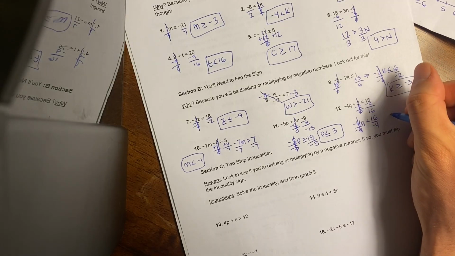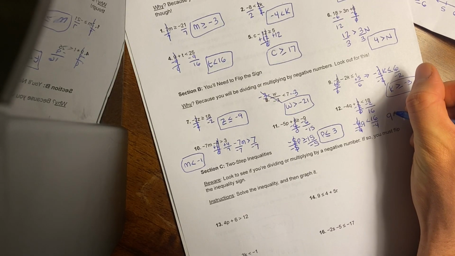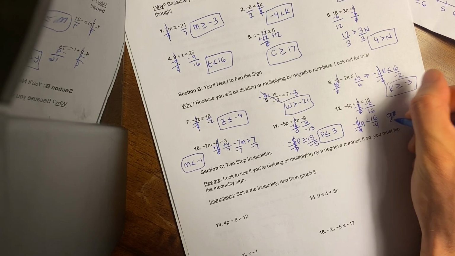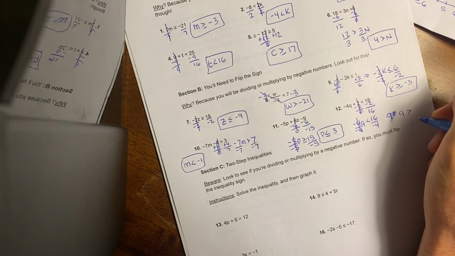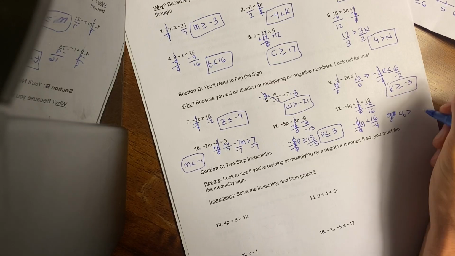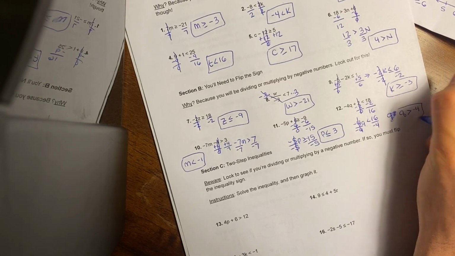So here we're dividing by the negative, so we need to flip it that way. Q looks like a 9, -4.